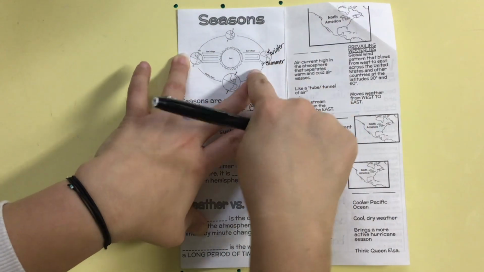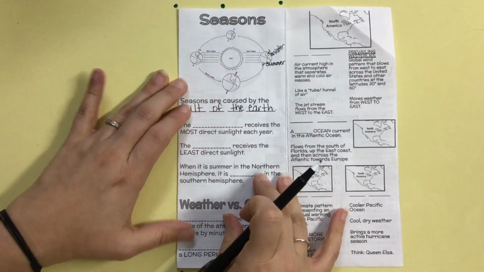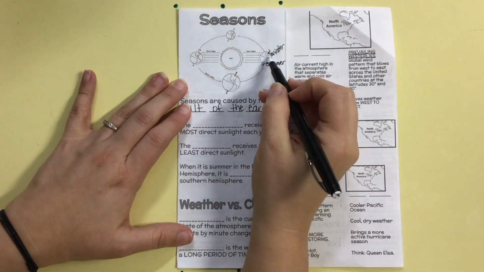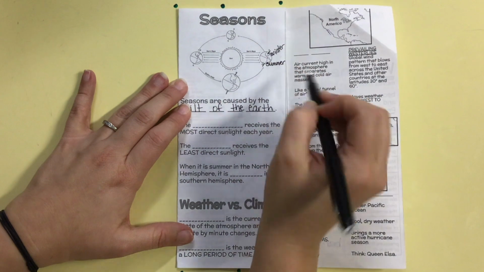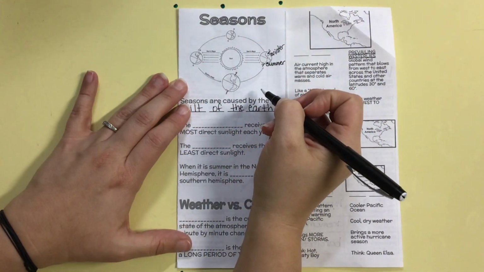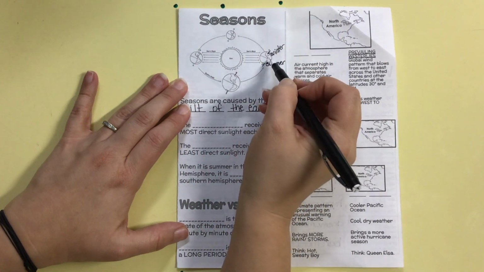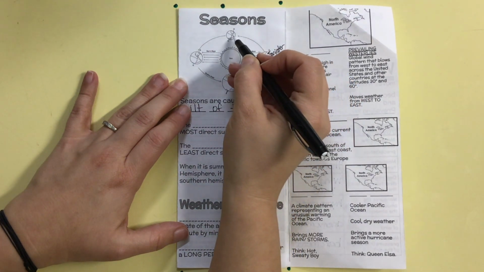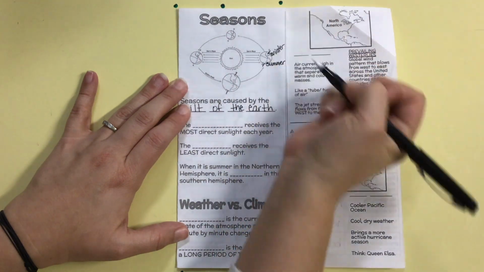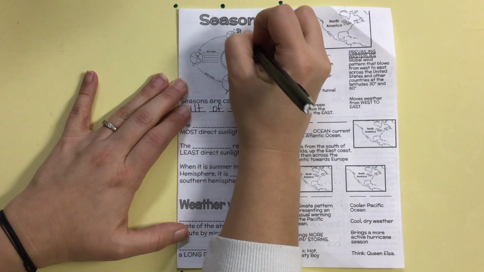Just like north and south are opposites of one another, winter and summer are also opposites. So knowing which season we are having and just finding the opposite of that would be how we would find the season for the southern hemisphere. So we're going to follow the arrows on around. So after winter, it gets a little bit warmer. We've got a little bit more direct sunlight here. So after winter, we have spring.